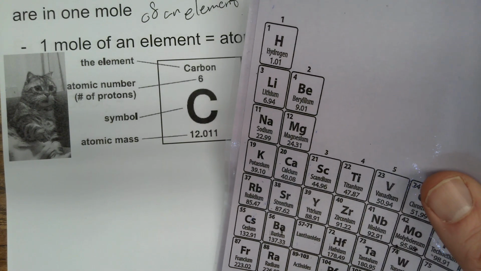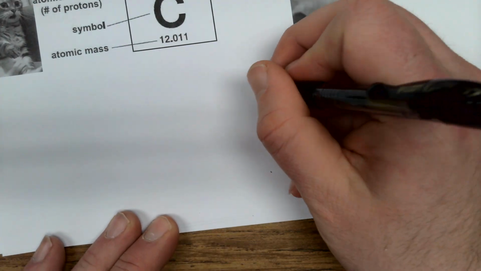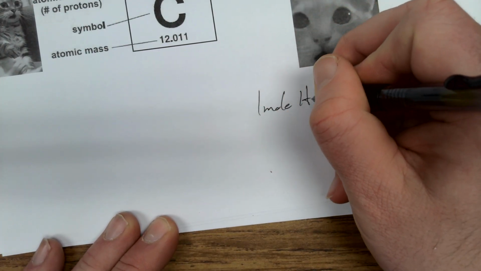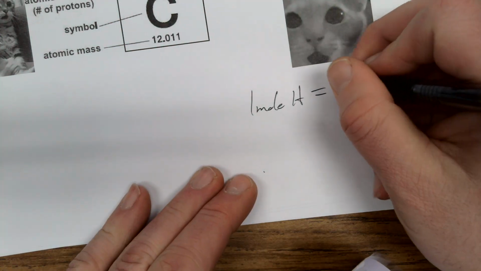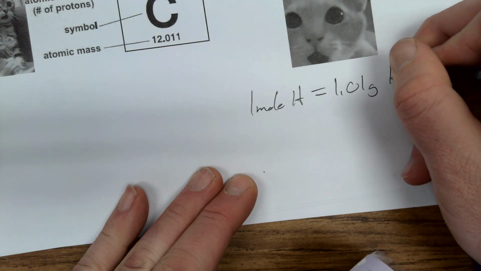If I was looking at 1 mole of hydrogen, that's equal to 1.01 grams hydrogen.